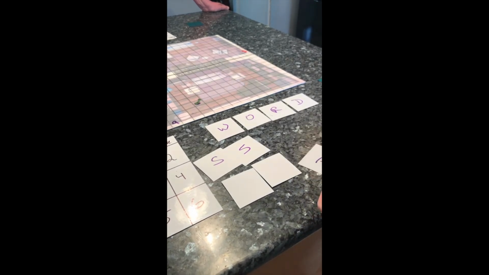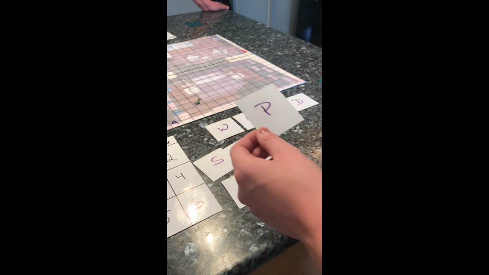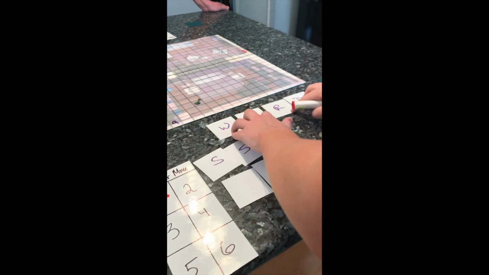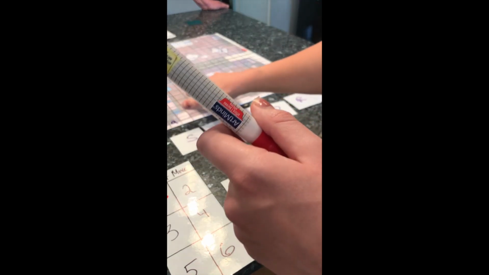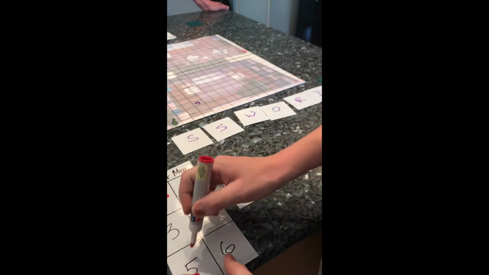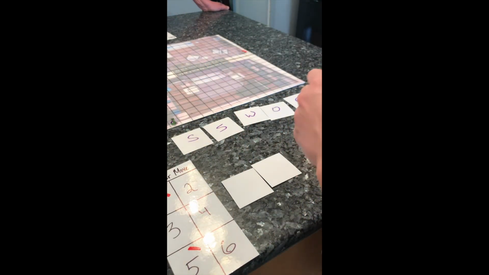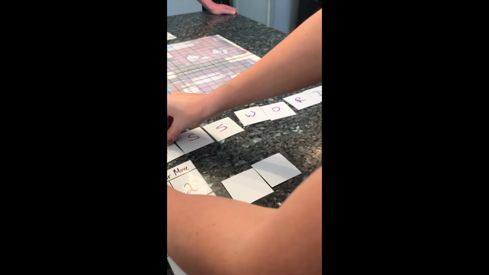You said you landed on 5, so you got an A. Sorry. All right, 1, 2, 3, 4, 5, and I landed on 9. So the last one to spell out my word, which I know what it is. So now it's just a race to get to the end.